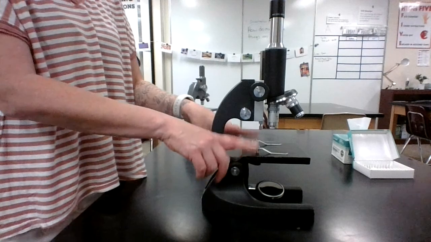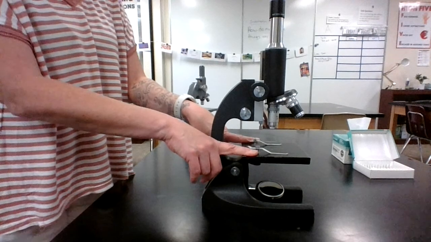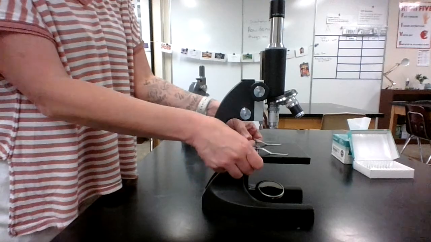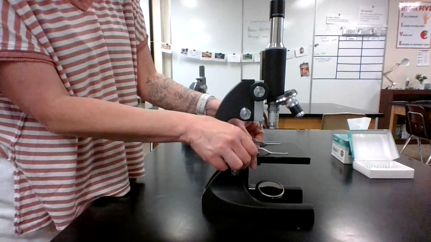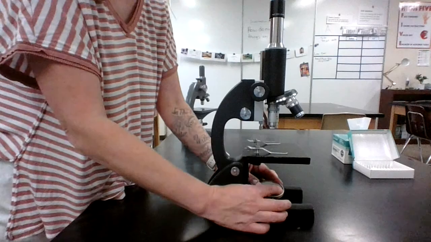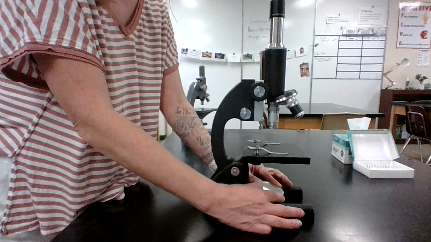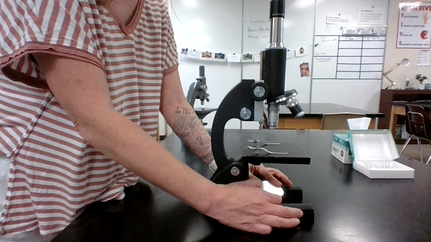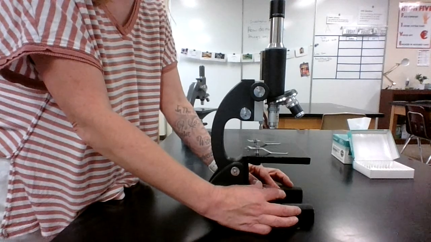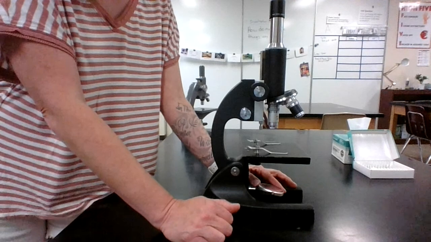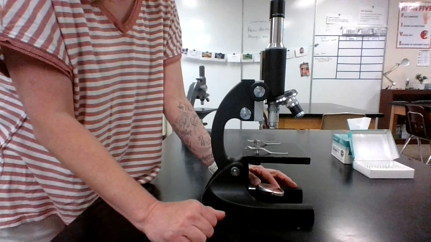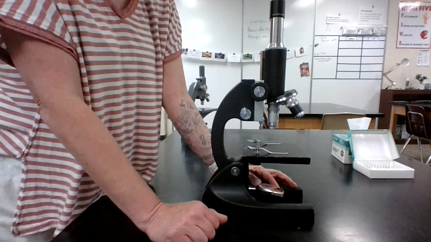Then we have what's called a stage. This is where you're going to set your slide, and stage clips are what's going to hold your slide in place. Now in here we have our mirror. Some microscopes will have a light bulb. These use a mirror, so we're going to walk through the steps of how to do that. If you ever use the light one, same steps, you just get to skip a little bit of work with the mirror, but I think you're up to the challenge.